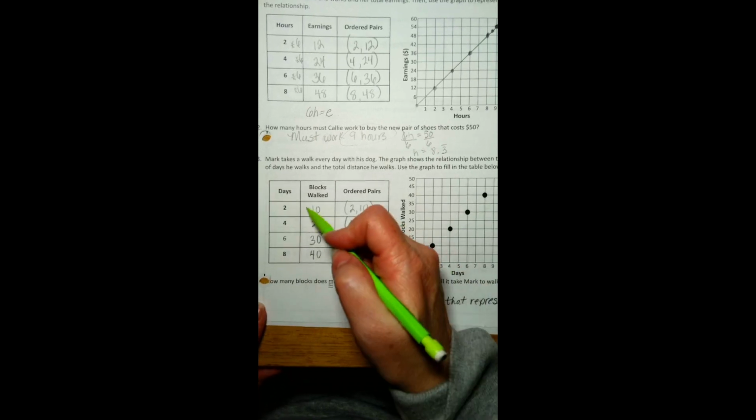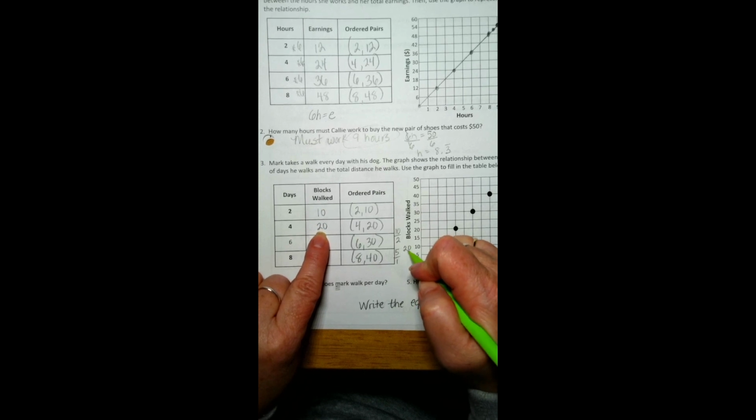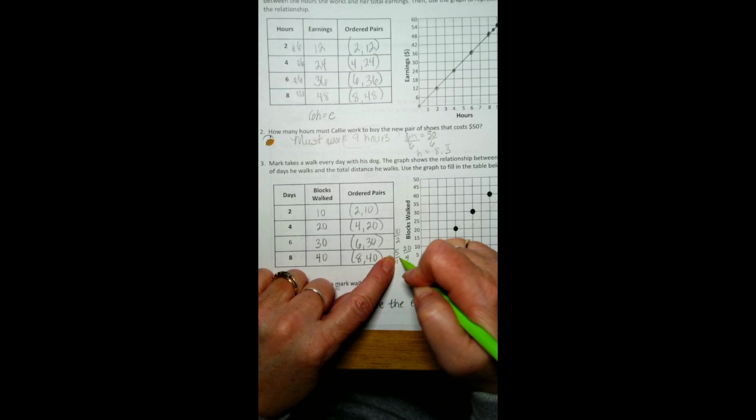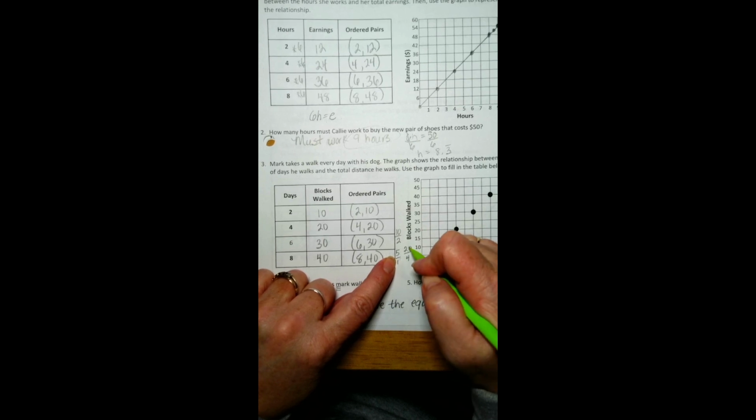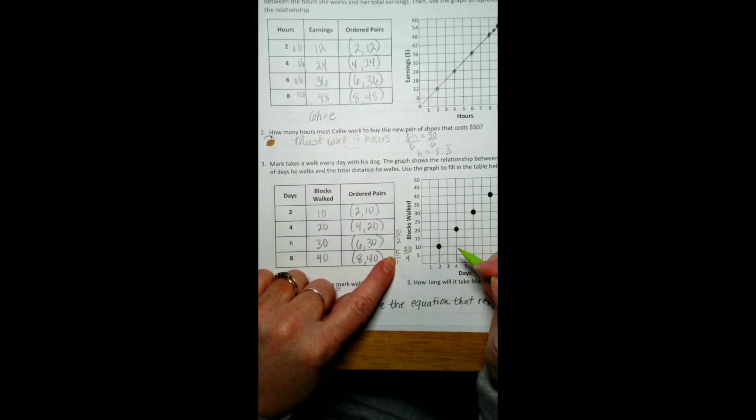So all of these, what is the unit rate then? So if it's 10 blocks per 2 days, that would reduce to 5 blocks in 1 day. Does this one do the same thing? 20 blocks in 4 days. Is that equivalent to 5 blocks in 1 day? Divide these both by 4. 4 divided by 4 is 1. 20 divided by 4 is 5.